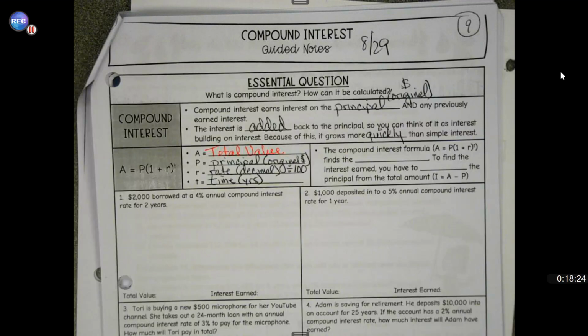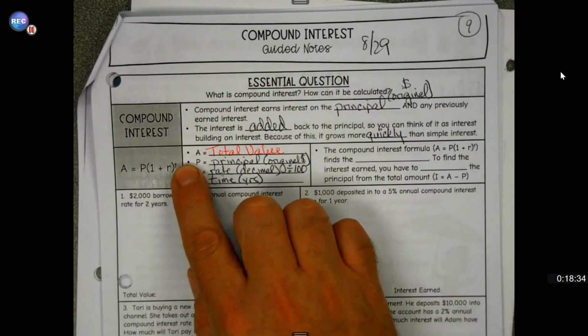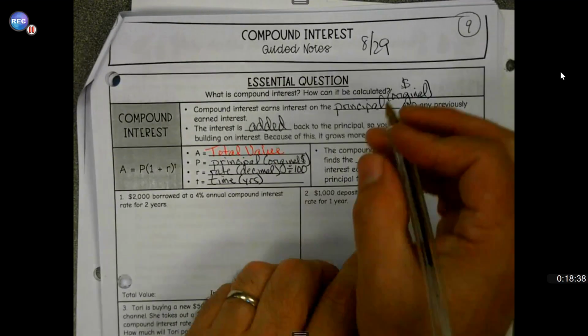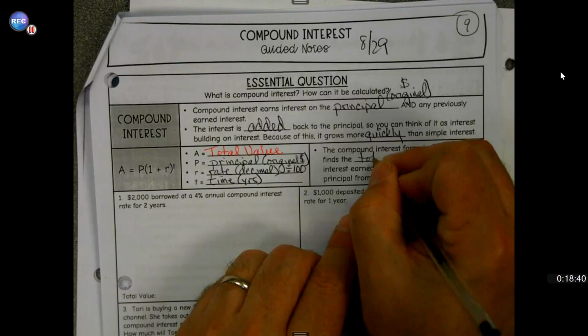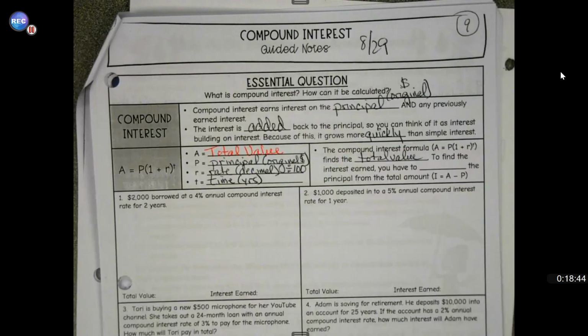So the compound interest formula that we have here, A equals P times (1 plus R) to the T, helps us find the total value.